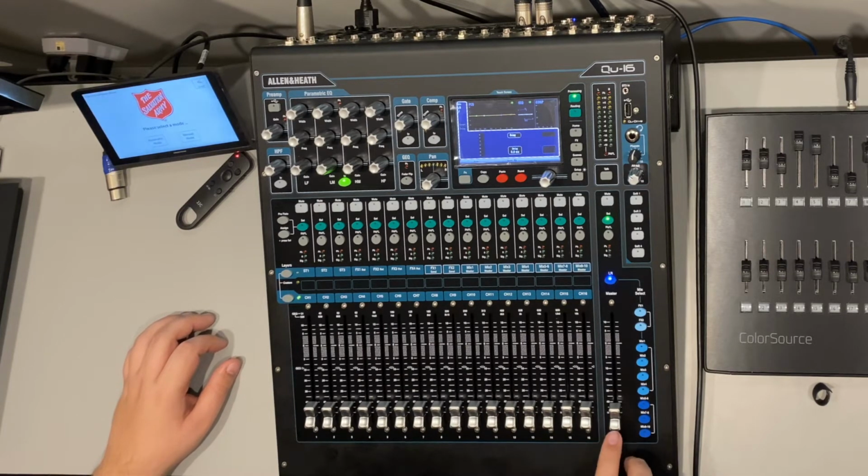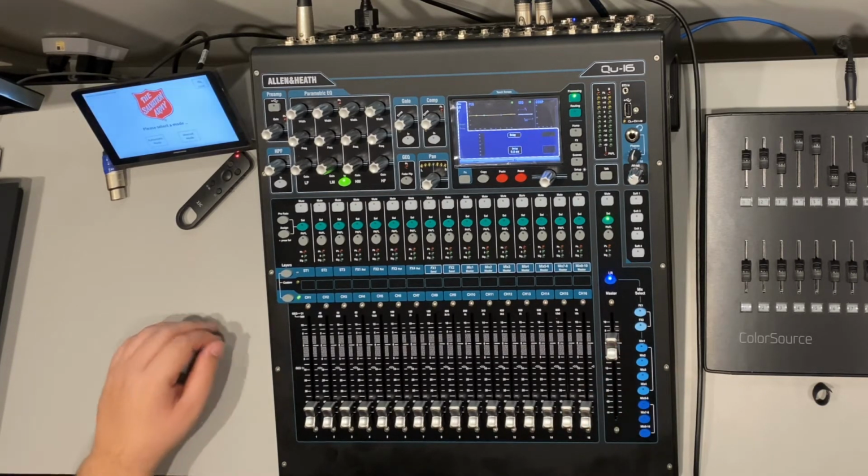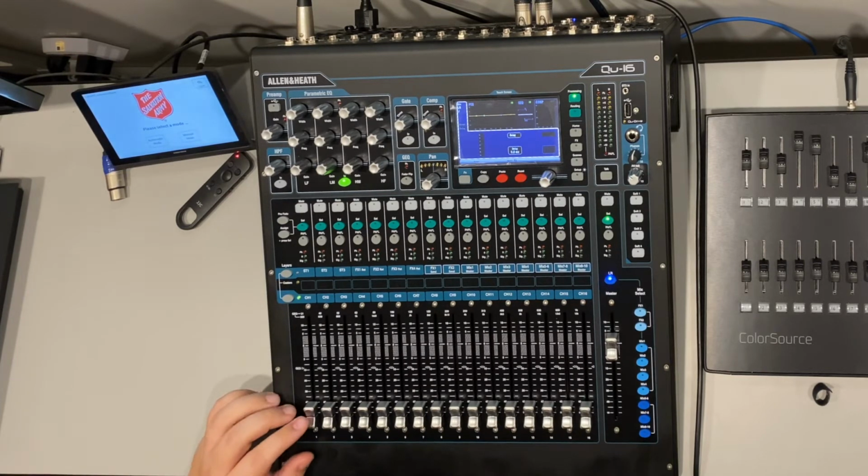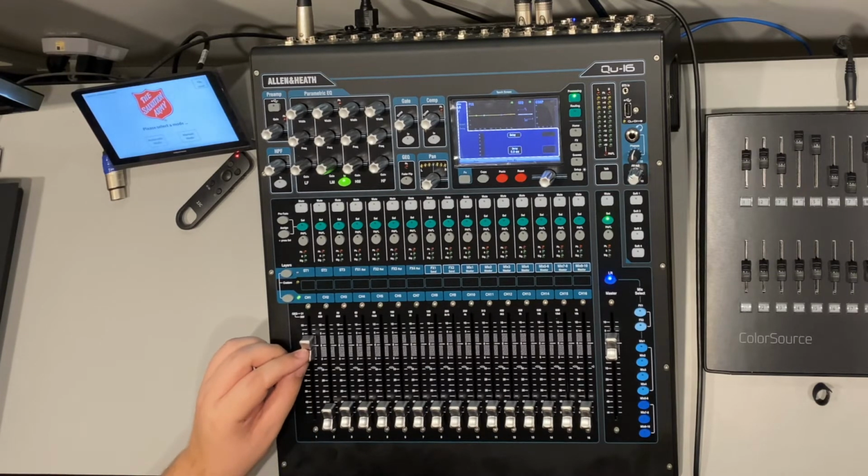So with main left-right selected, let's test out our microphone. We'll bring our main fader up to 0 as a base point. Now let's make sure that our microphone is on, and we'll slowly bring up channel 1 while testing the mic. Test, test, 1, 2, 3, testing, testing. And there we go, we have a sound system.